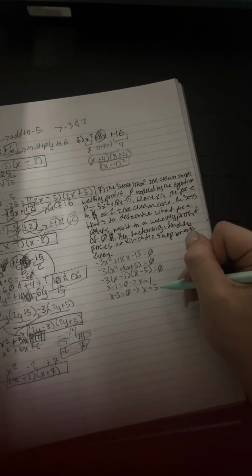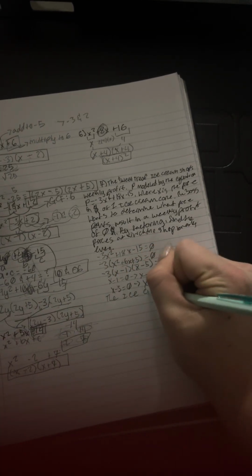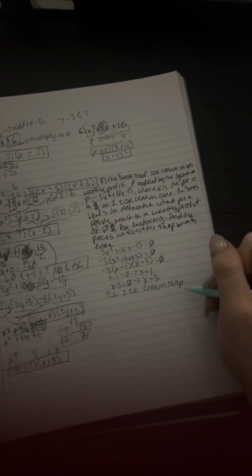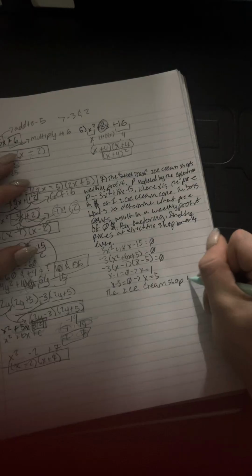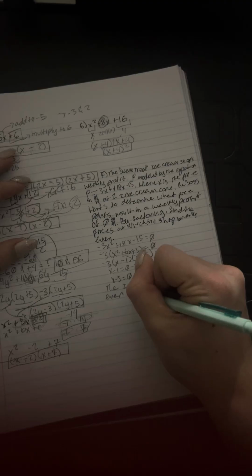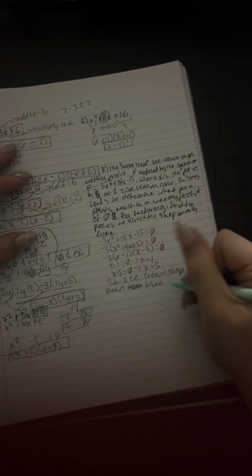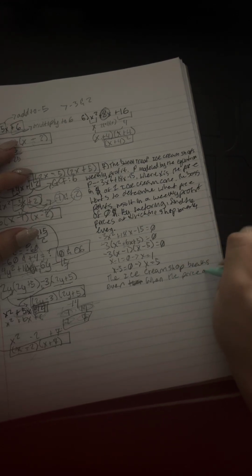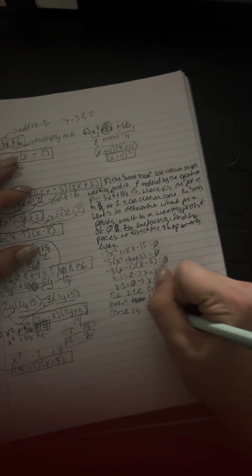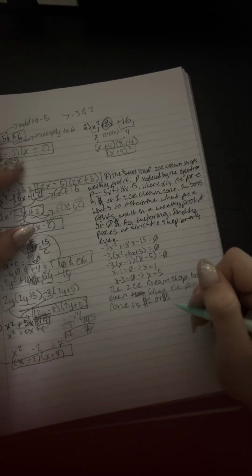So now we see this. In conclusion, the ice cream shop, this is going to be long, so sorry, Mr. Barnes. Ice cream shop breaks even when the price of a, I'm just going to write cone, is $1 or $5.